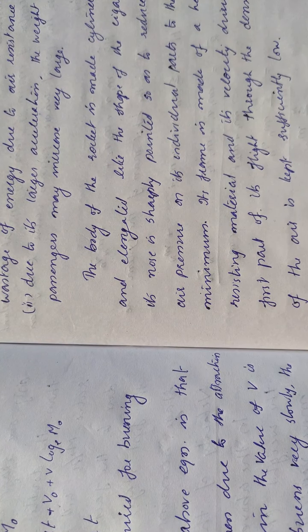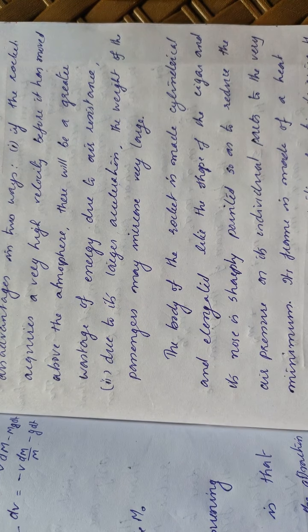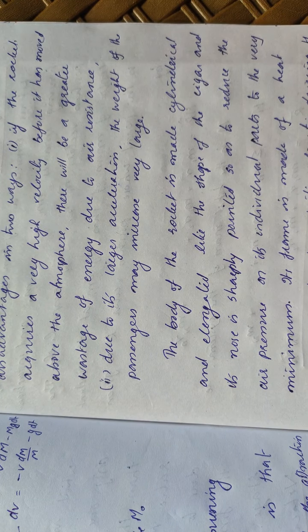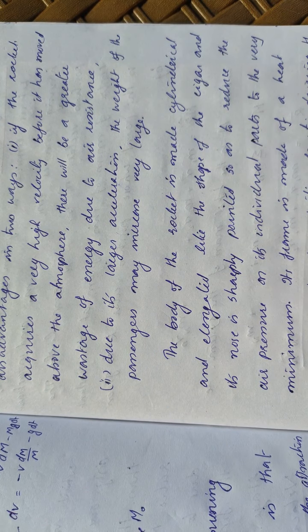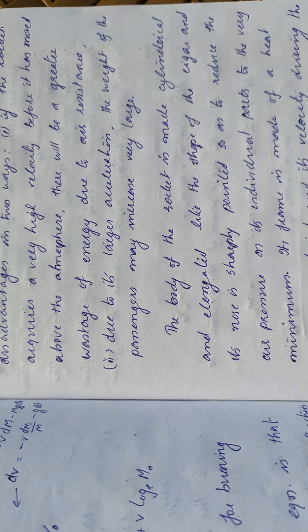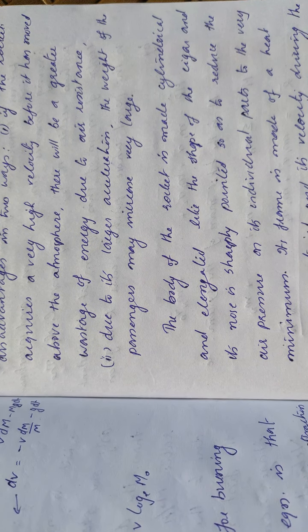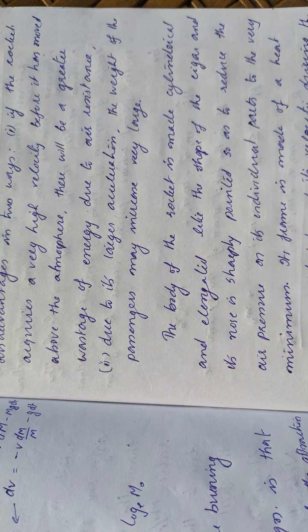So this is all about rocket propulsion. It works on the law of conservation of linear momentum. We can treat it as an example of the law where linear momentum is conserved.